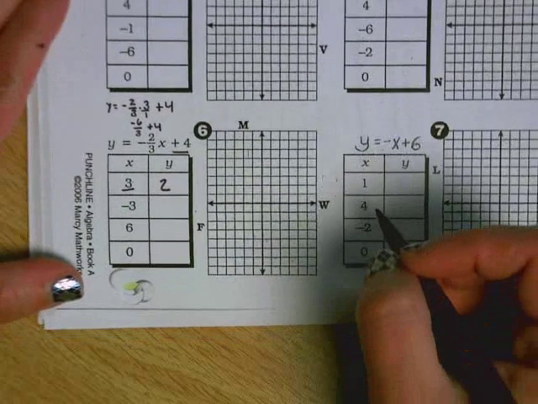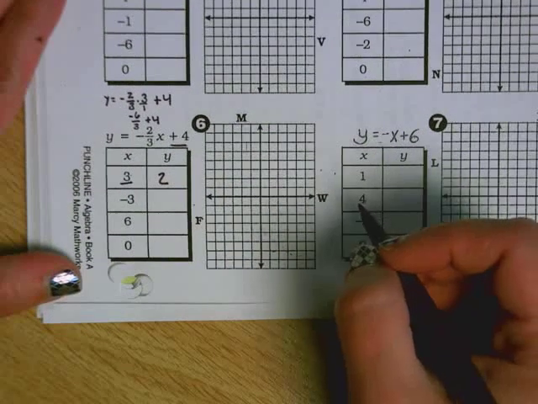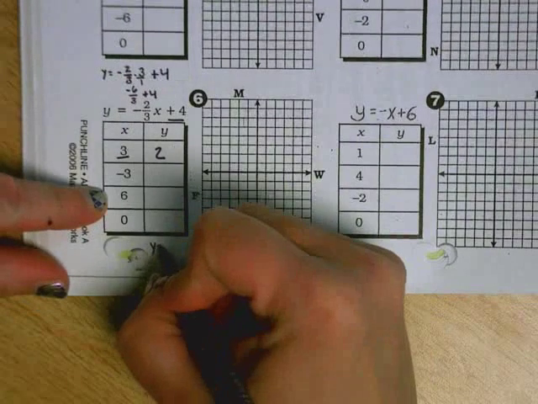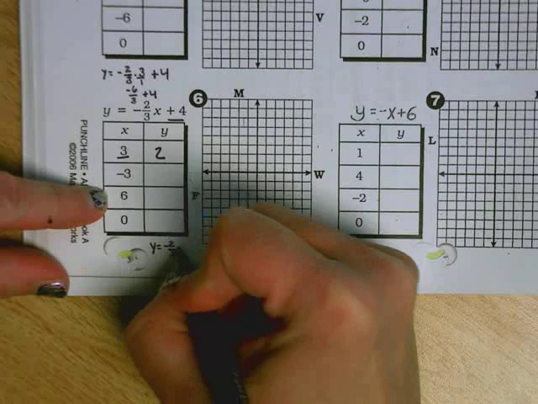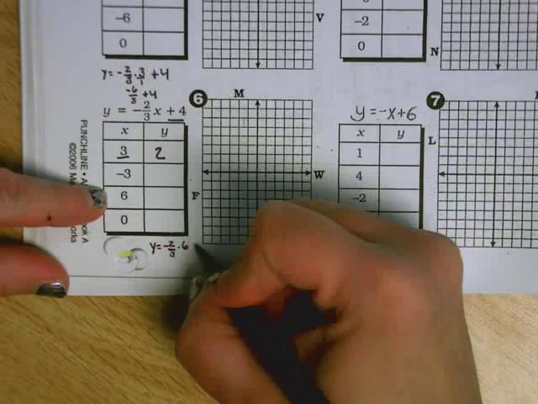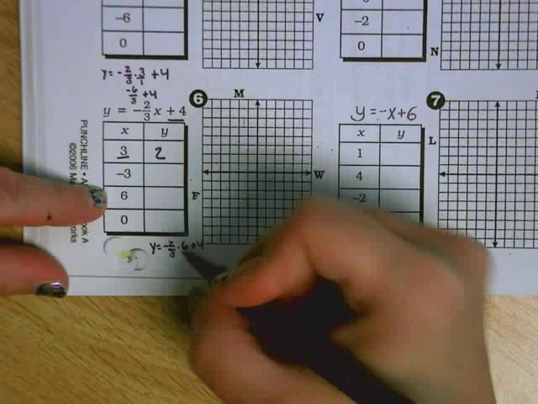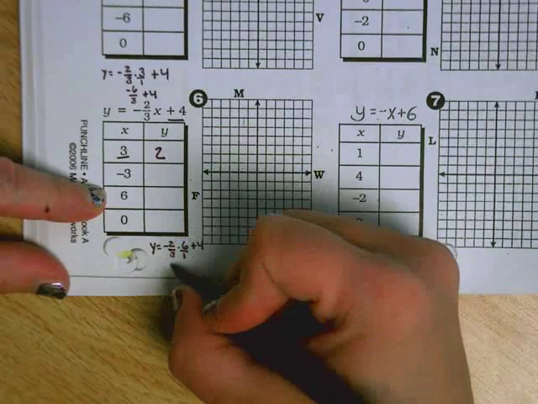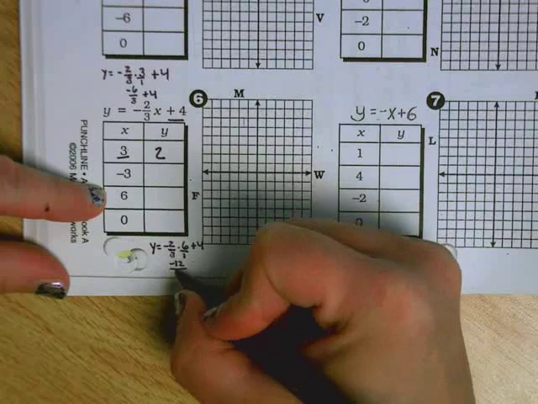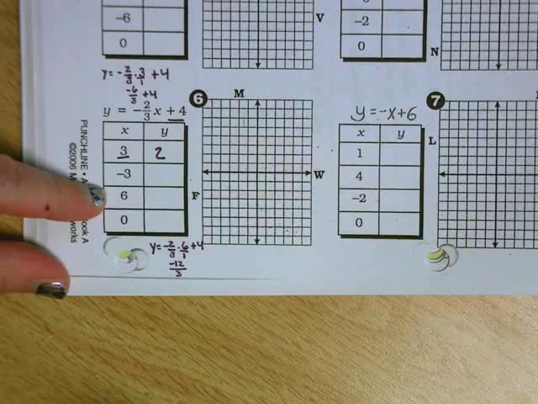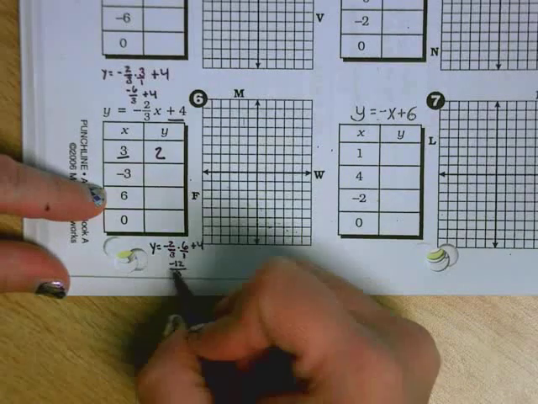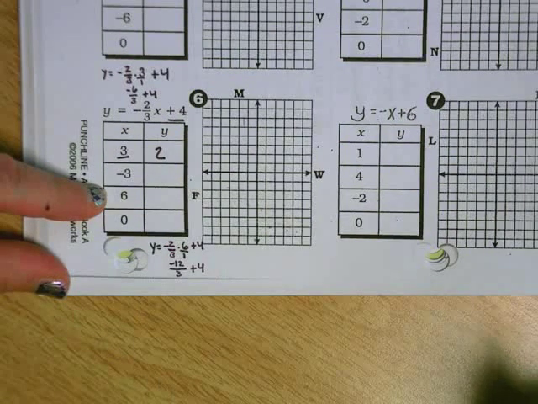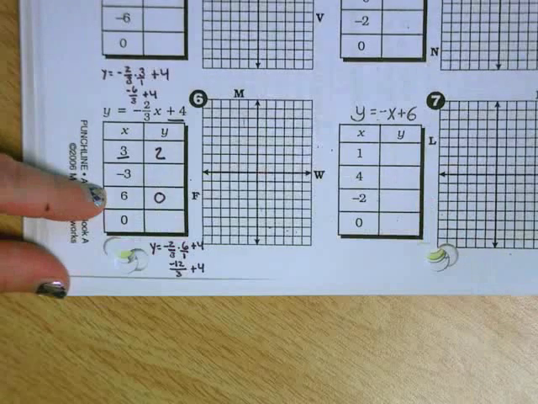All right, let me do one more with you, and then I will let you figure the rest out here. How about if I do 6? All right, let's plug in 6 for x. Y equals negative 2/3 times 6, and then still this plus 4. So I'm going to make this times 6 over 1. What would that give us? Negative 2 times 6 is negative 12. And 3 times 1 is 3. So what's negative 12 divided by 3? Negative 4, right? So negative 4 plus 4 is just going to be 0.